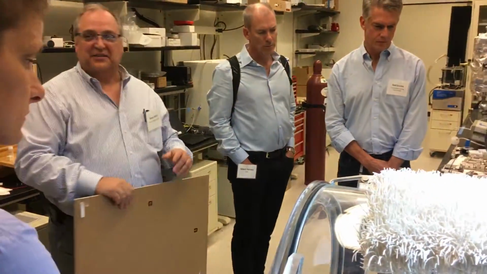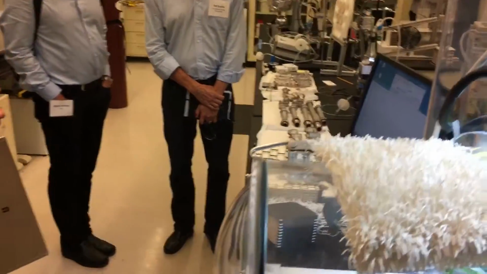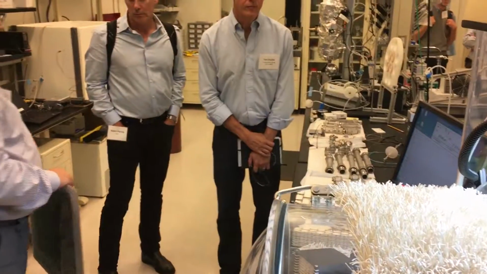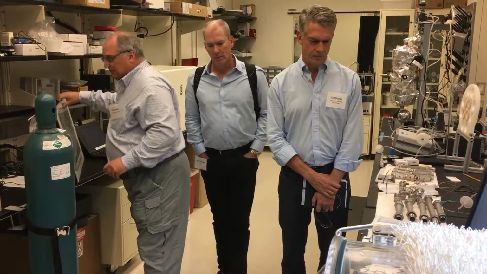And I'm sort of charged with getting that CO2 out in some larger volumes, on the order of 1 kilogram a day or something. That's what I'm kind of working on.